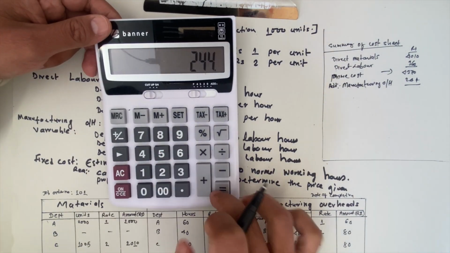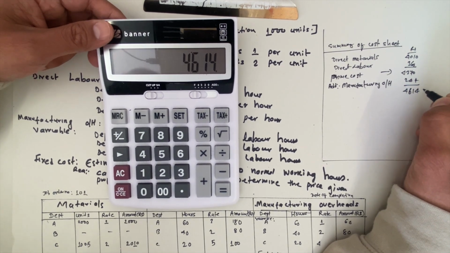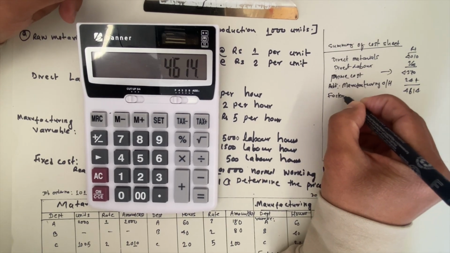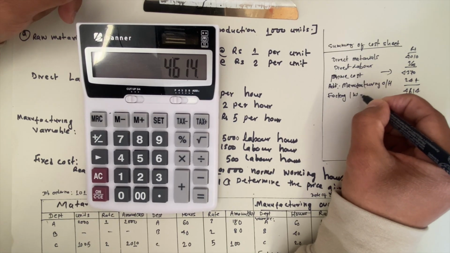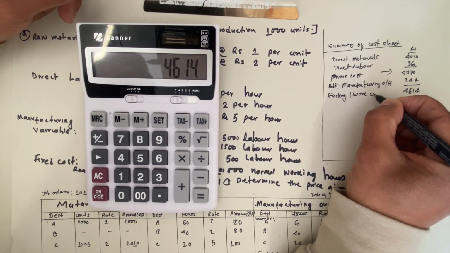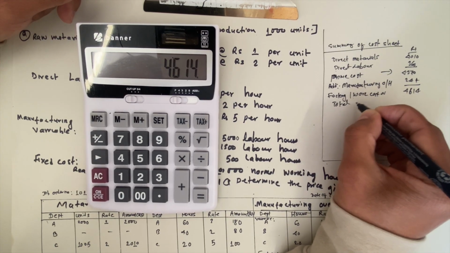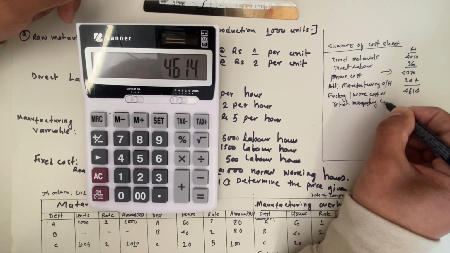Plus 244, 4614. This is known as factory cost or work cost or total manufacturing cost.